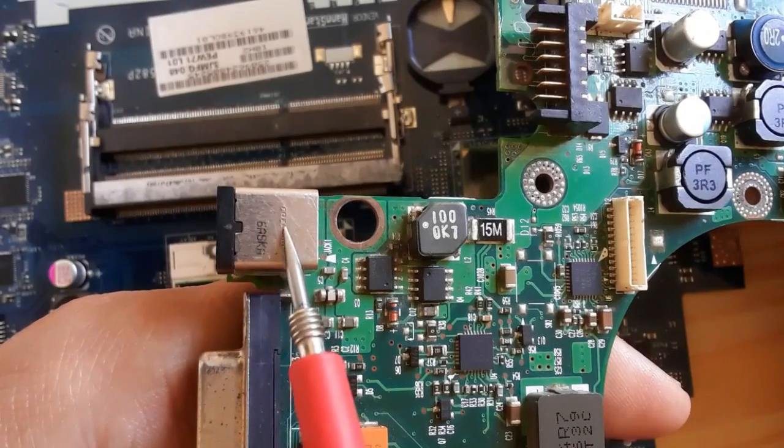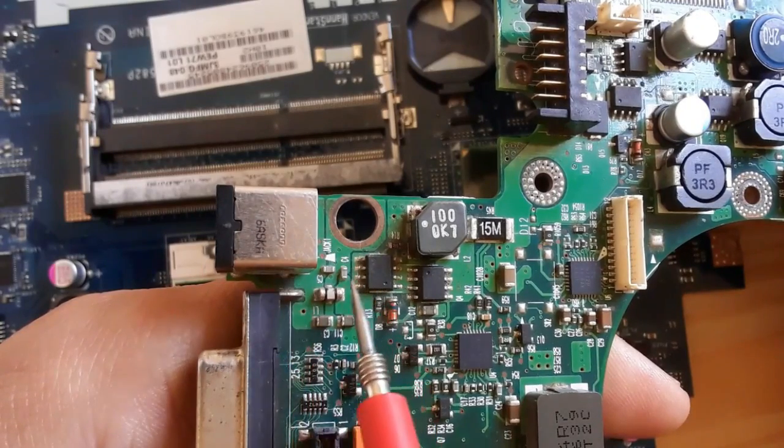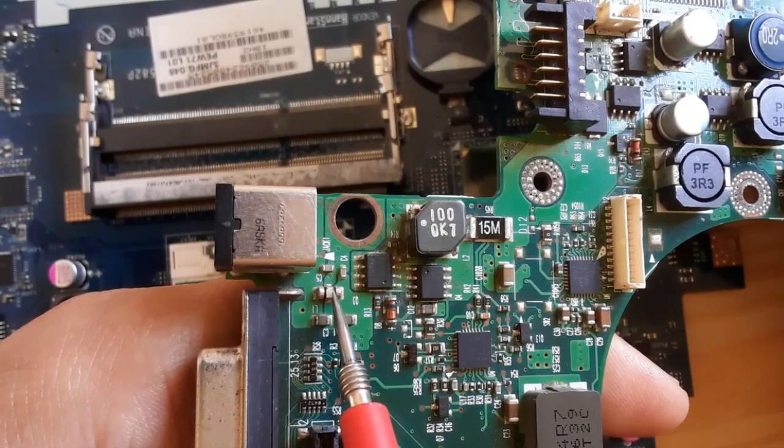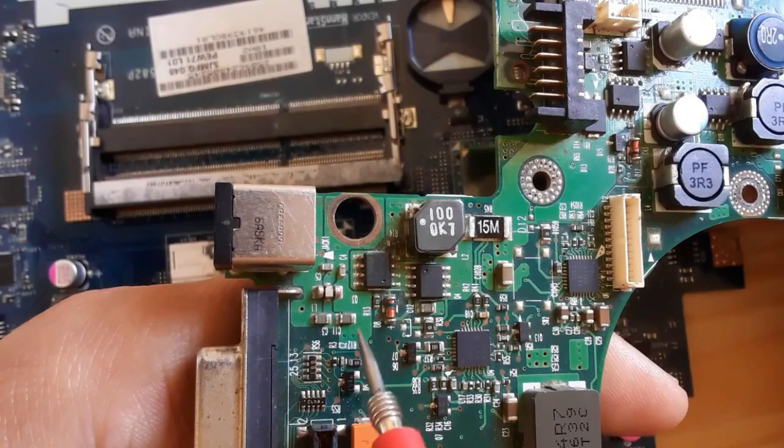So now, as you can see, this is the power jack. Okay, this is the fuse, as you can see here, the fuse near to the power jack, and other protection components. So this is a fuse.